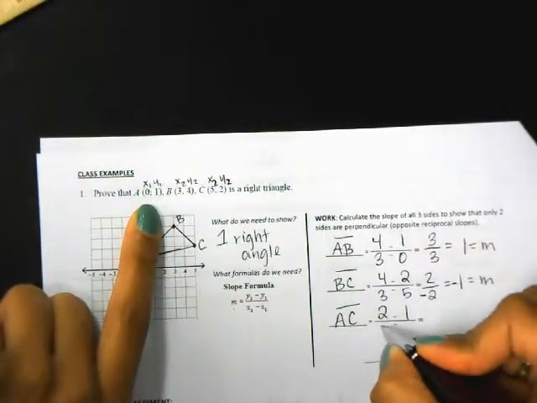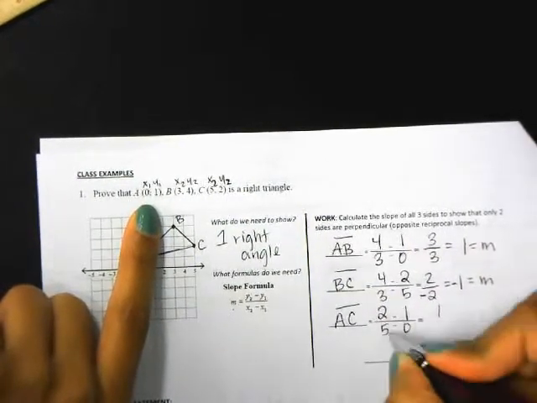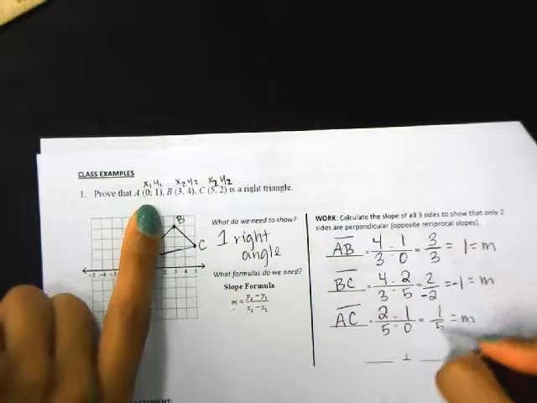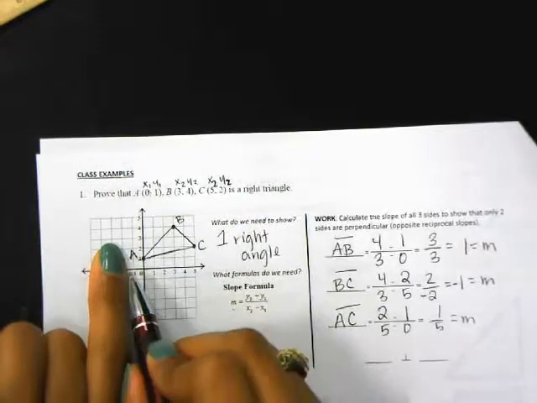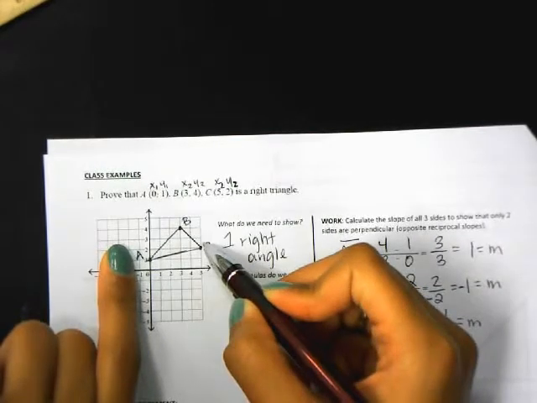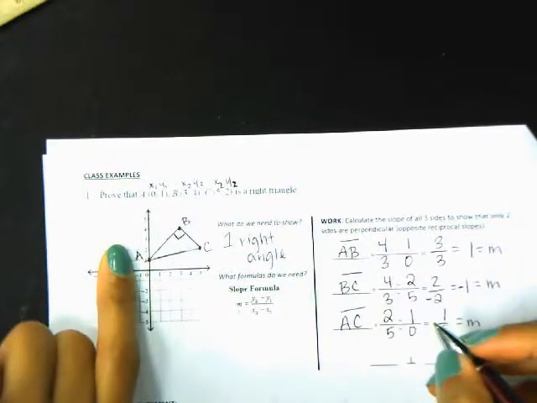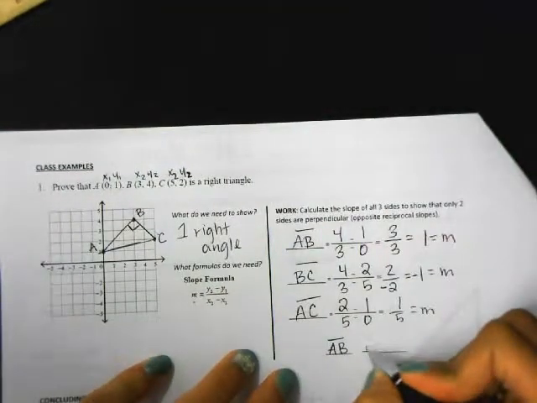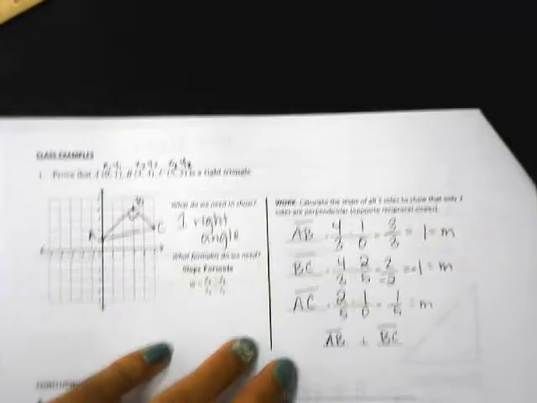So again, we showed that AB has a slope of 1, BC has a slope of -1, so that means they're opposite reciprocals, and that's where our right angle appears. Alright? So side AB is perpendicular, that's the perpendicular sign, to side BC. Okay? So, we have just proven that triangle ABC is a right triangle because it contains one right angle.